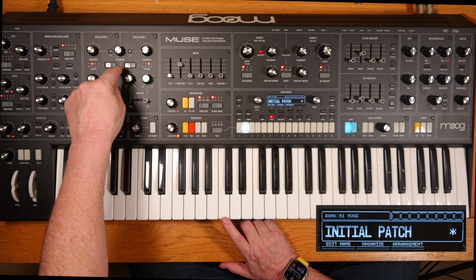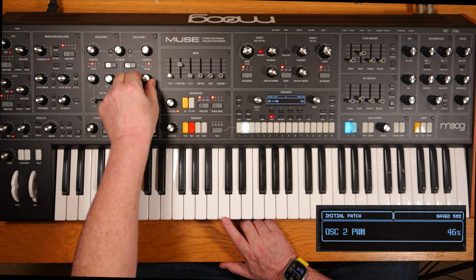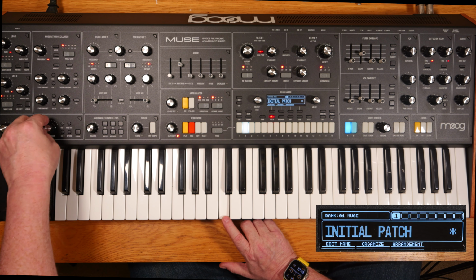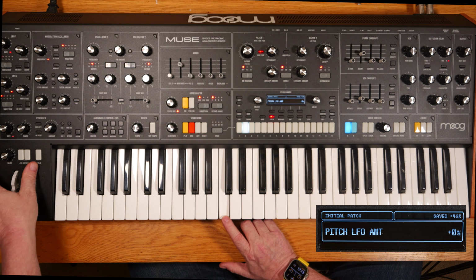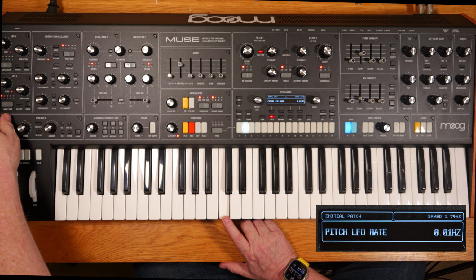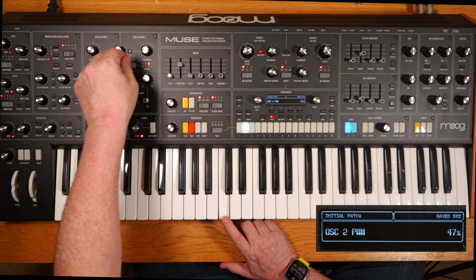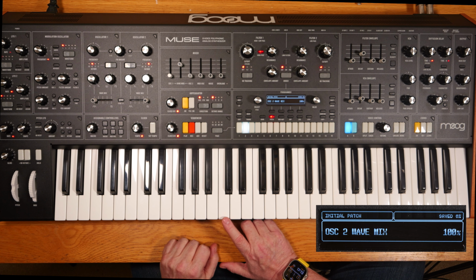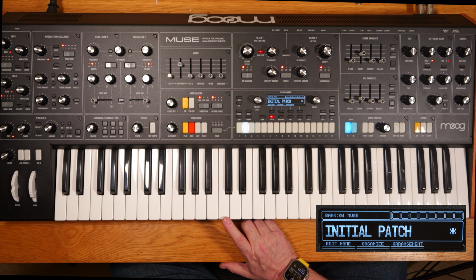And turn that in the middle. And something seems to be modulating that, doesn't it? How's that happening? Where's that modulation coming from? As a default patch, there shouldn't be any modulation on there. Let's figure it out.